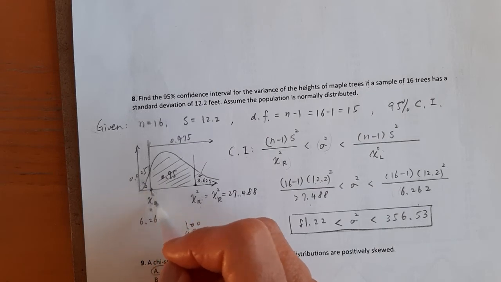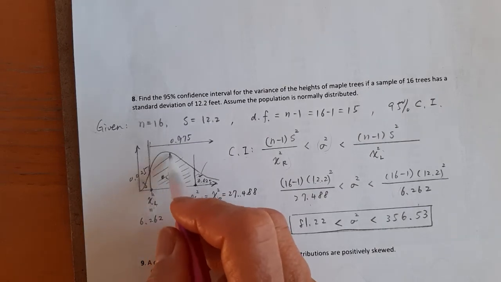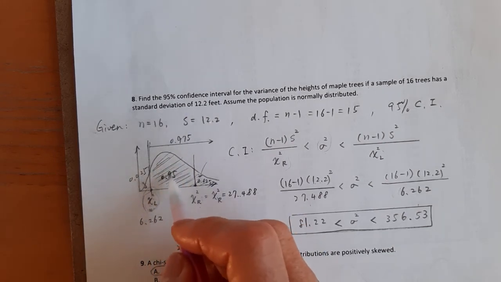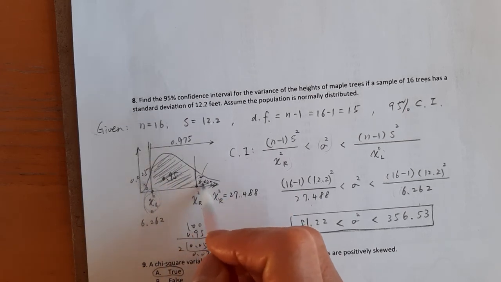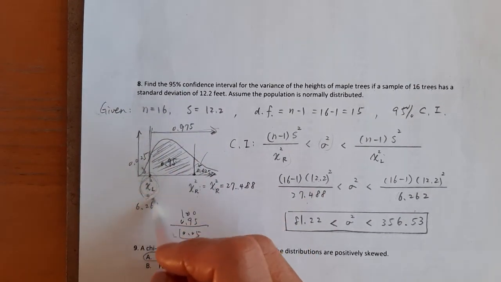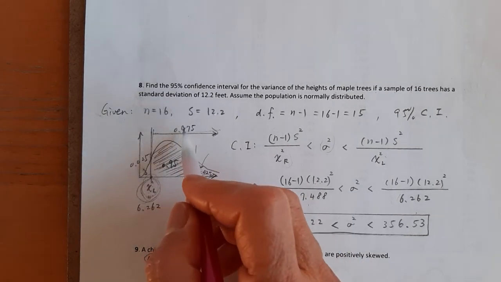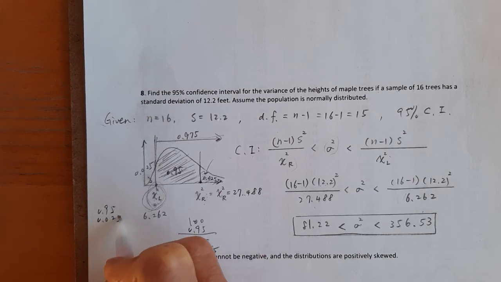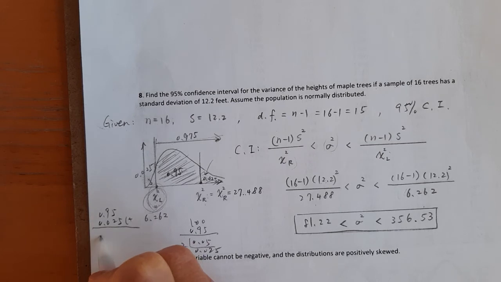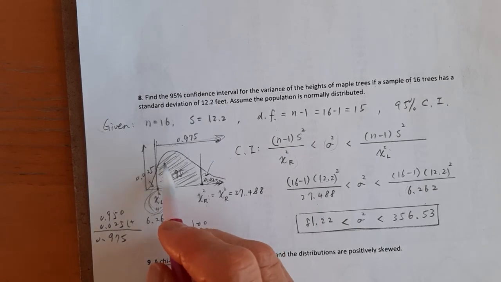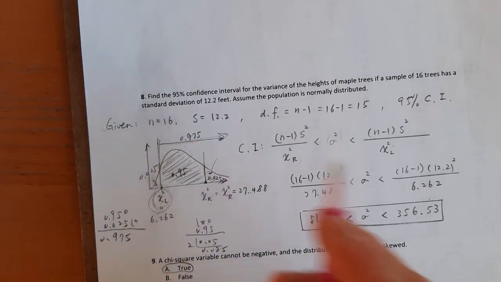Now we need to figure out chi-square left. Also, you need to figure out the area to the right of this number. Here, this area is 0.95. Add this area, 0.025. So to the right of this chi-square number, the total is 0.975.